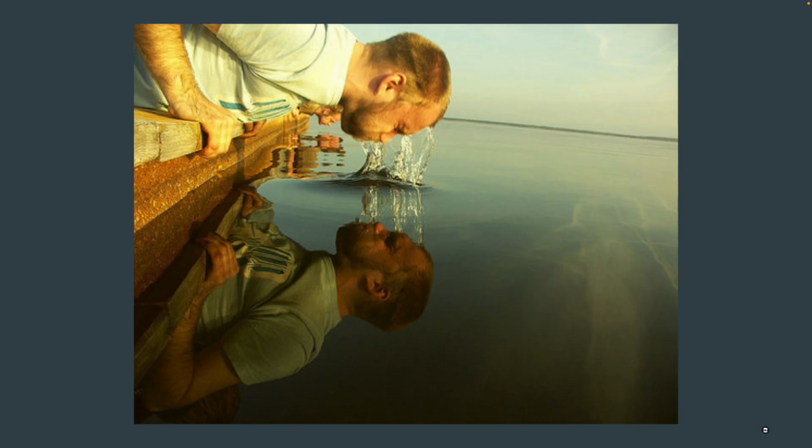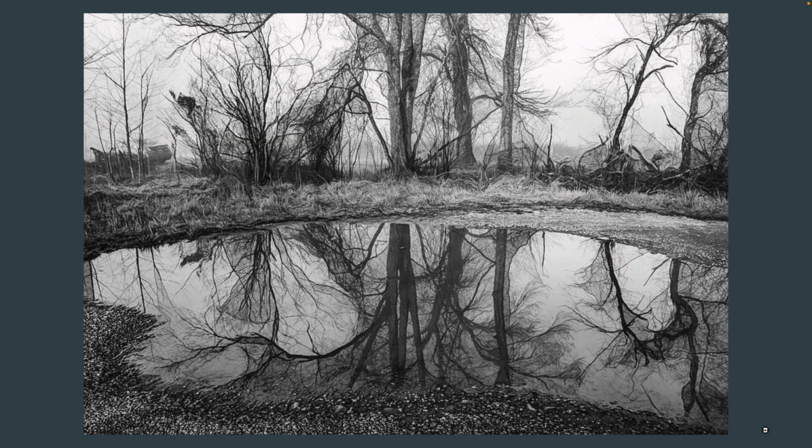This is a great shot showing a worm's eye view. You can totally see that the guy just plunged his face into the water, and you have that splash coming up as he lifted his head back up, and you have that great reflection in the water. And here's more of a traditional landscape photo where you have the trees in the background being reflected in the little pond.